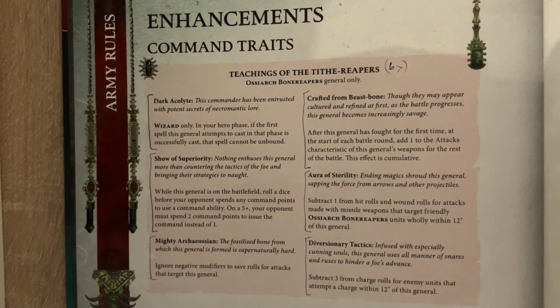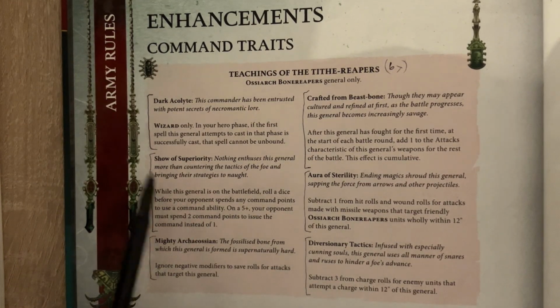Some armies would love to have this. Tzeentch would love to have it. Hell, Lumineth would love to have it. A lot of armies would love to have it, but I just don't know if this is the one. But anyway, all right. Show of Superiority.